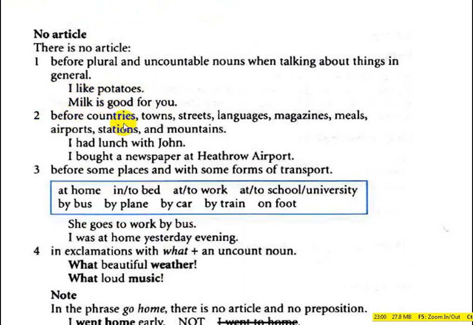Number 2, before countries, towns, streets, languages, magazines, meals, airports, stations, and mountains. I had lunch with John. I hear many mistakes where people say I had the lunch or I had the breakfast.